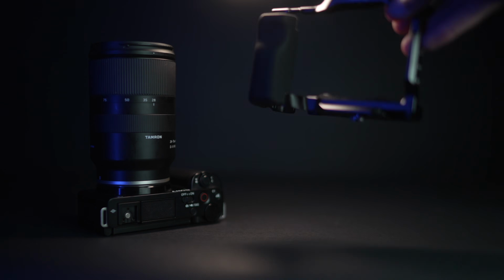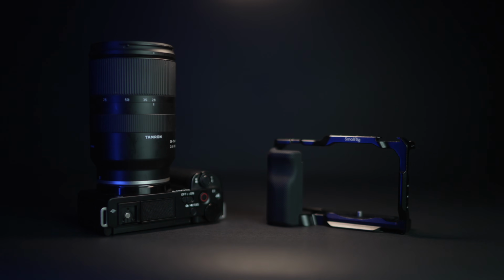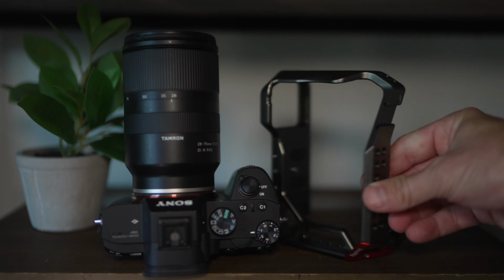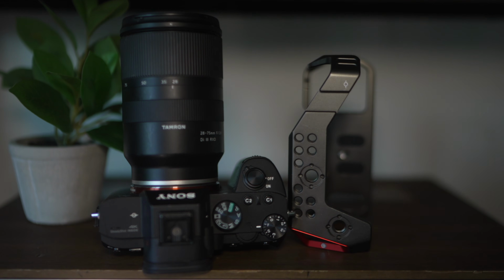I still recommend you picking up a camera cage no matter what camera you decide to go with. A camera cage is a metal or plastic frame that is designed to surround and protect your camera. Camera cages also have extra mounting points so you can add things like external lights, external microphones, and an external monitor. But I mostly pick up cages to protect the camera.